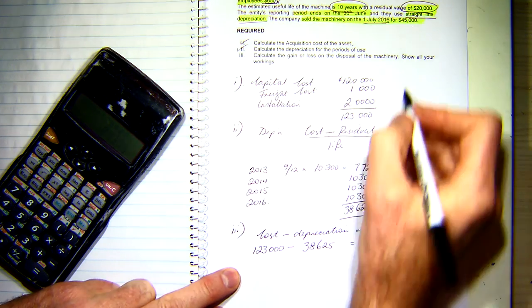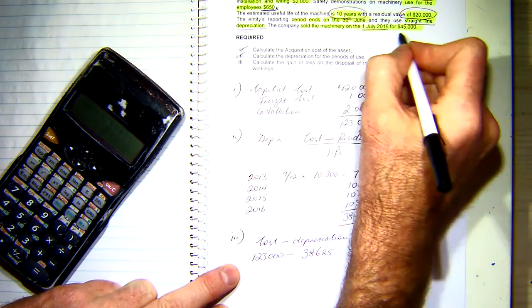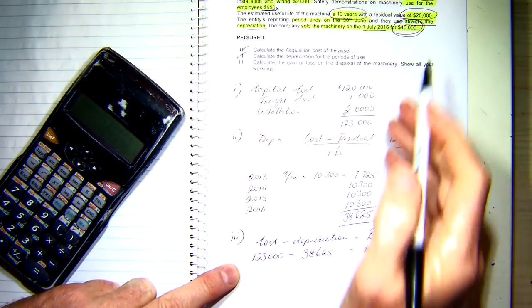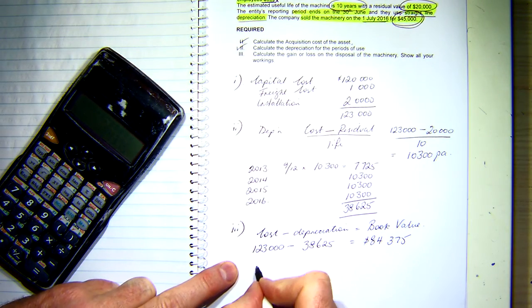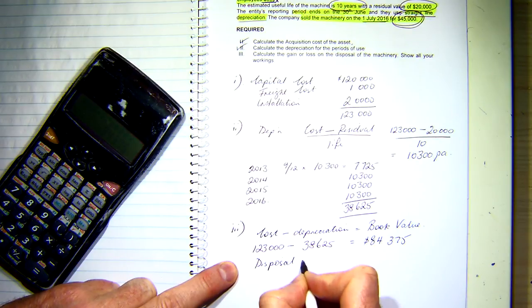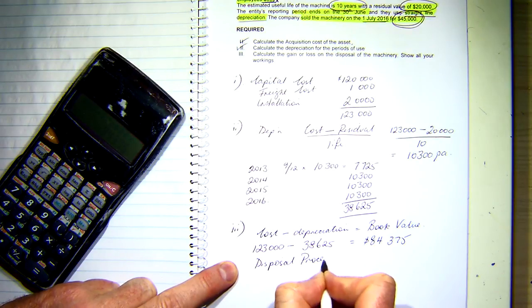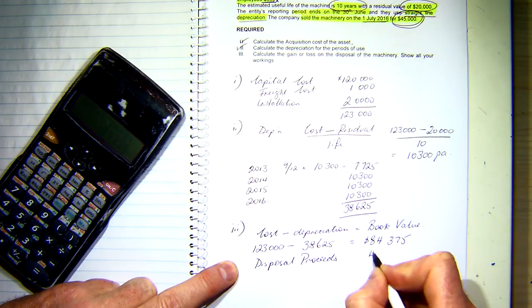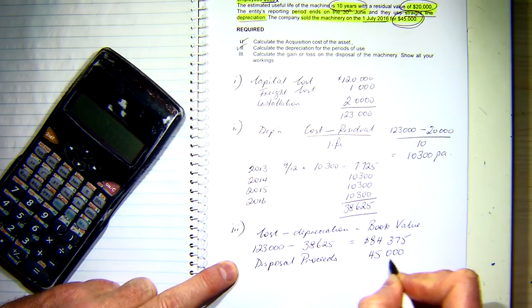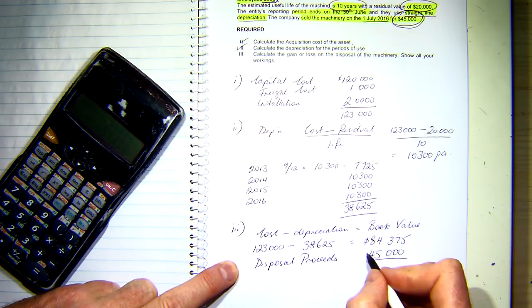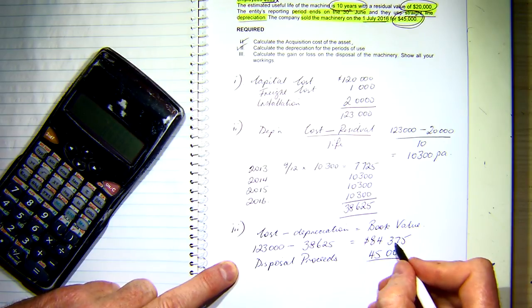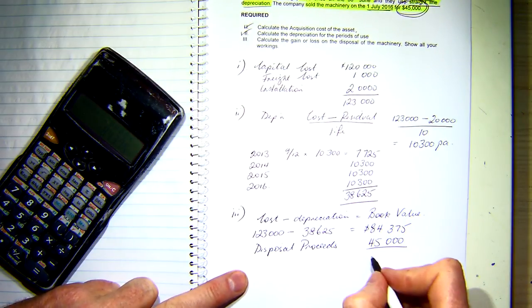And disposal proceeds, how much did I get for it? I got $45,000. Sold the machinery on the 1st of July for $45,000. Obviously, my $45,000 is different to my 84,375, so I had a huge book value.